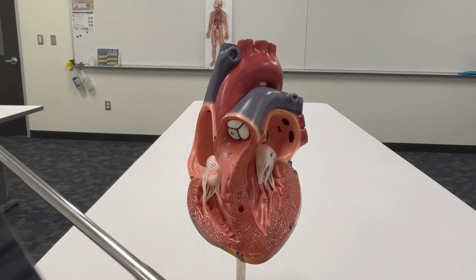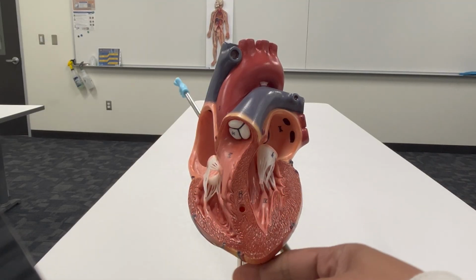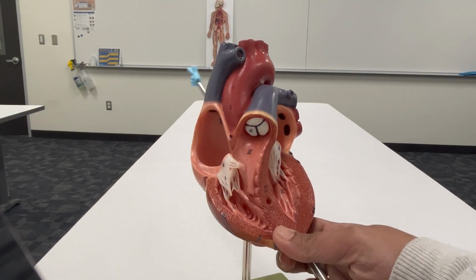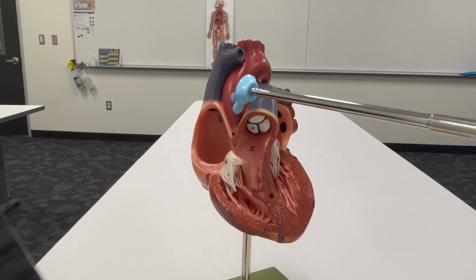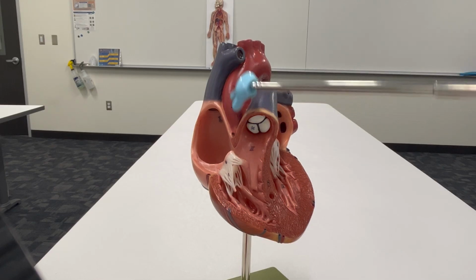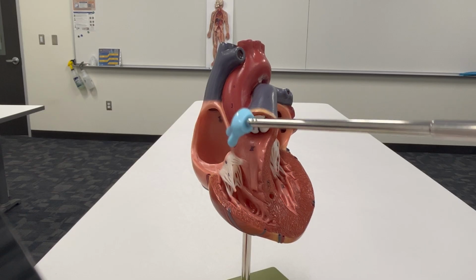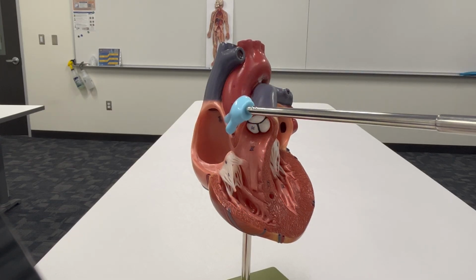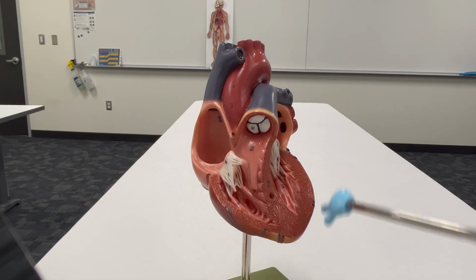The coronary sinus starts over here. You can see the tip of the ascending part of the aorta, starting over here, which is the coronary circulation. What is it for? Feeding blood to the heart muscle.